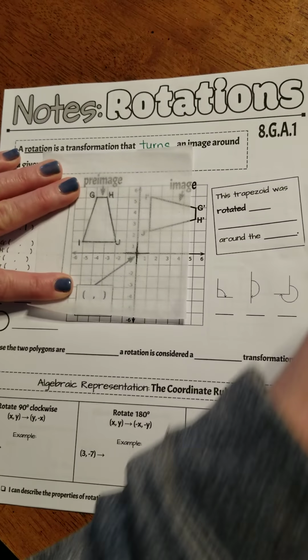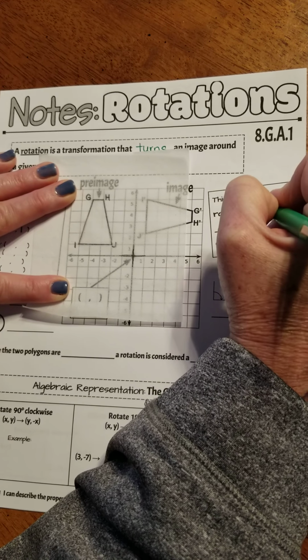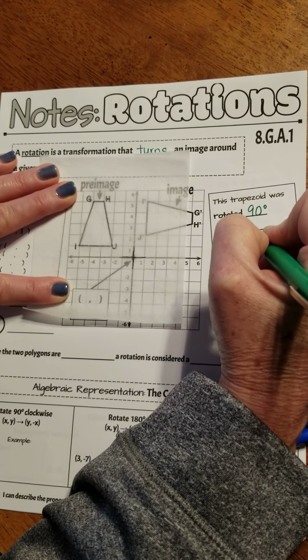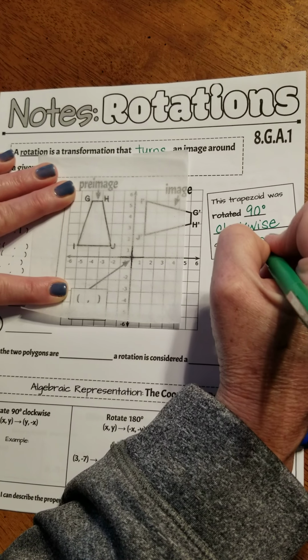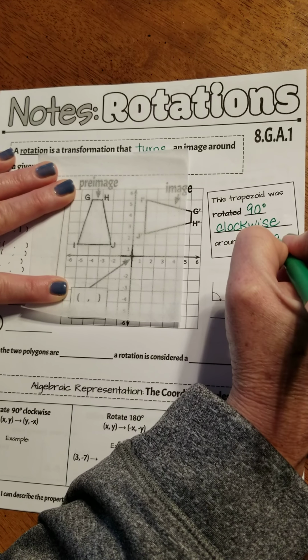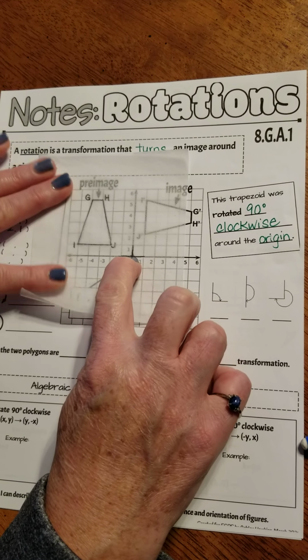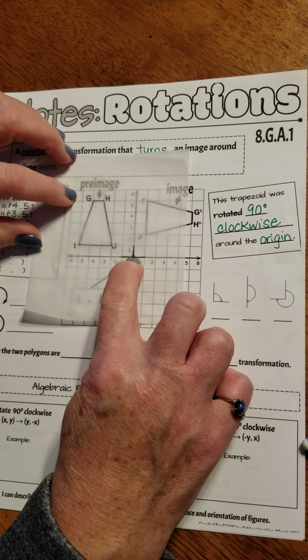So here, this trapezoid was rotated 90 degrees clockwise. And it was around the origin because the origin stayed in the same place. That was the point that stayed, that was consistent.